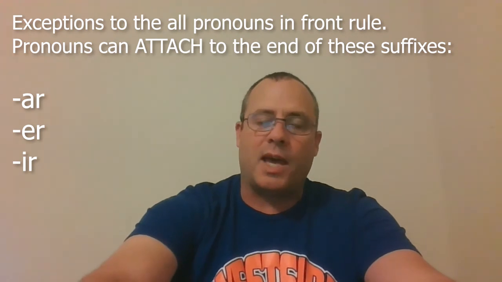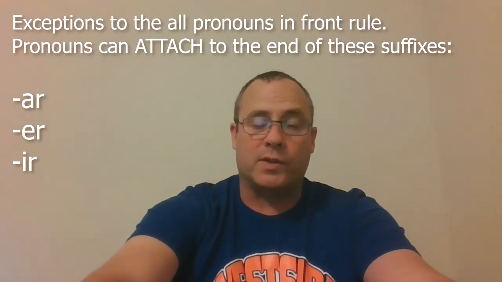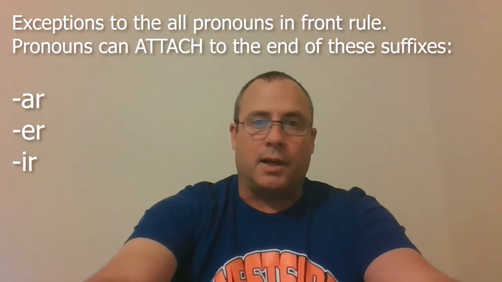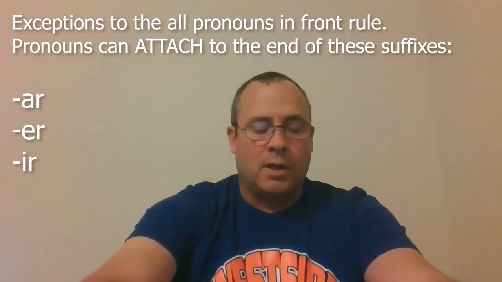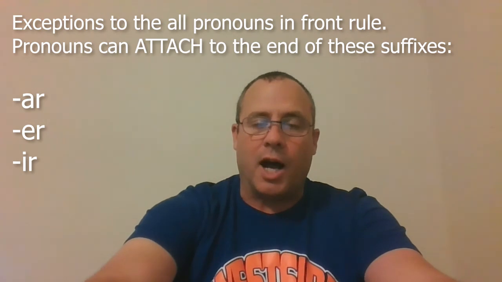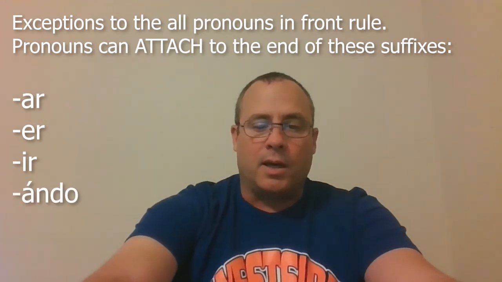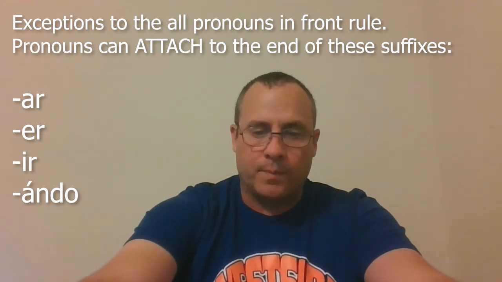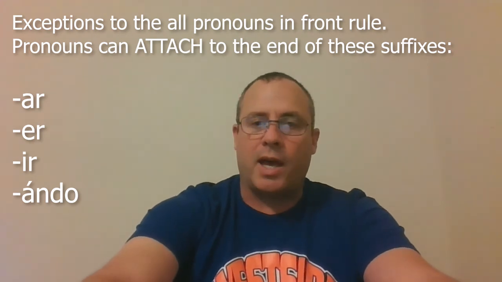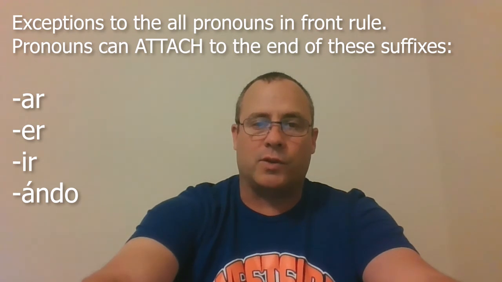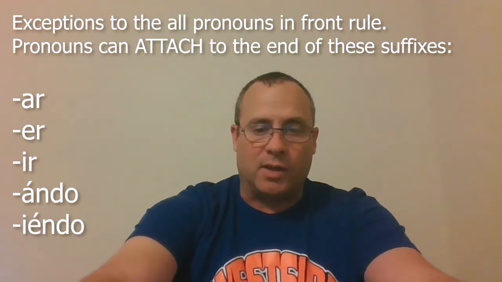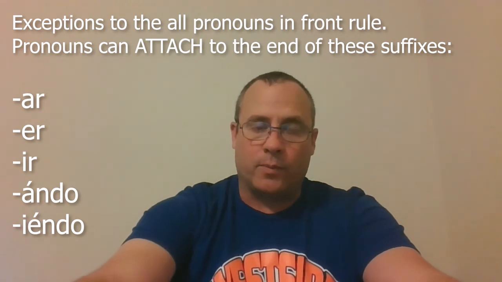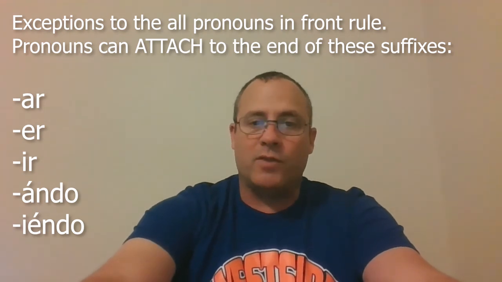So you can attach direct object pronouns to the end of infinitives. The other 2 places are ando, as in comprando and estudiando, and you can also add direct object pronouns to yendo, as in viendo, comiendo, or escribiendo.